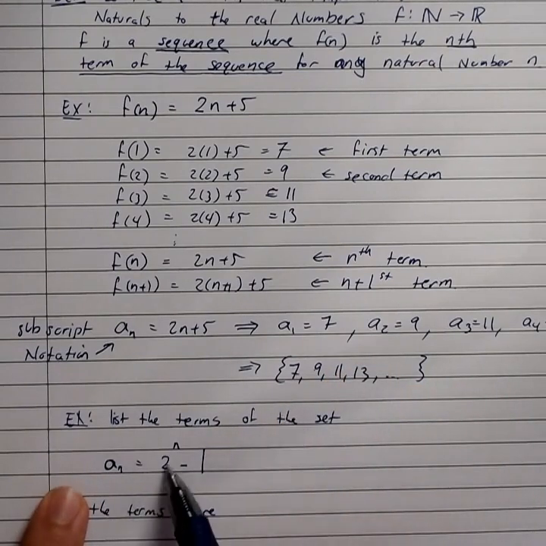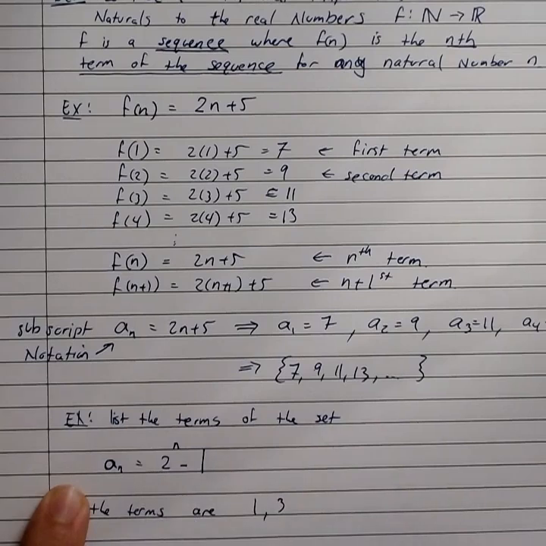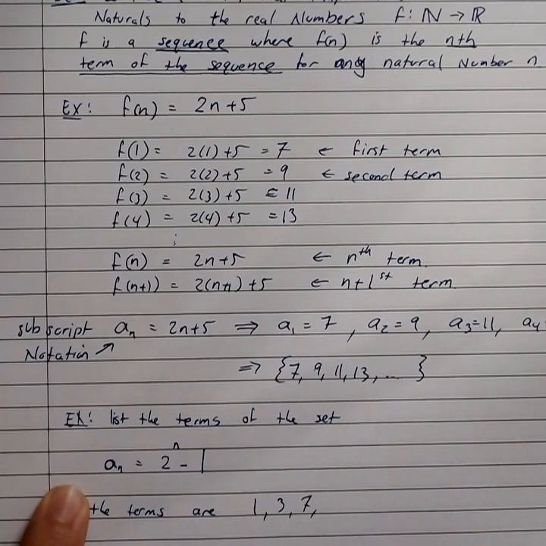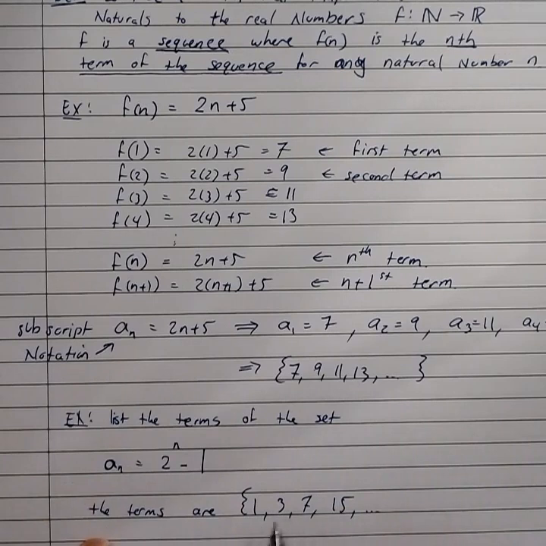You start with 1, so that's 2 to the first minus 1 is 1, 2 to the second minus 1 is 3, 2 to the third minus 1 is 7, 2 to the fourth minus 1 is 15, and so forth and so on. Obviously, you never write out all the terms. It's typical to write out the first 4 or 5 terms, because by then either you see the pattern, or the pattern is so complicated it's something that's not easy to see anyway. So we would probably want to leave it this way.